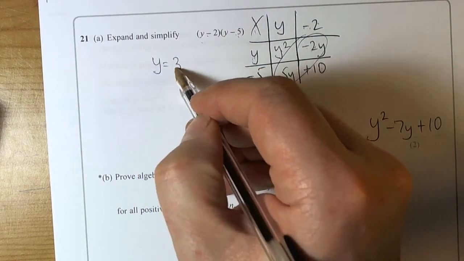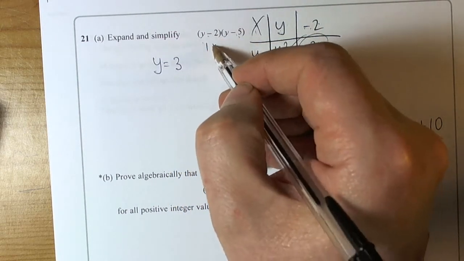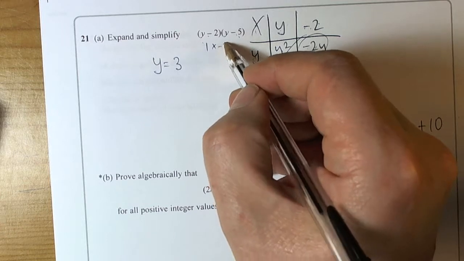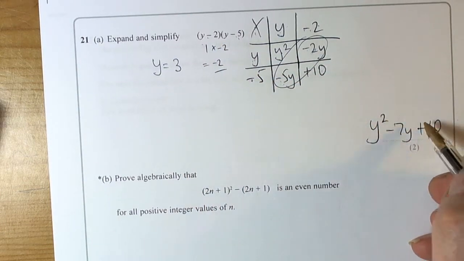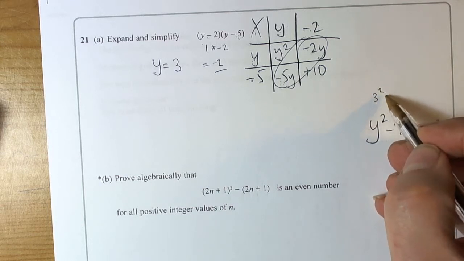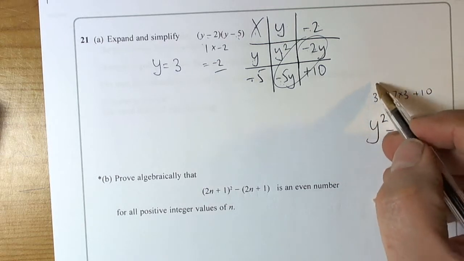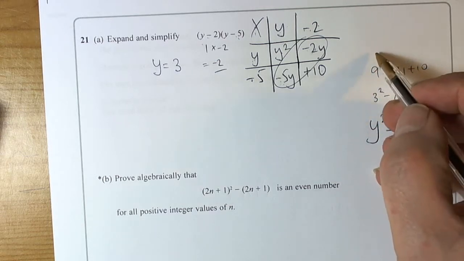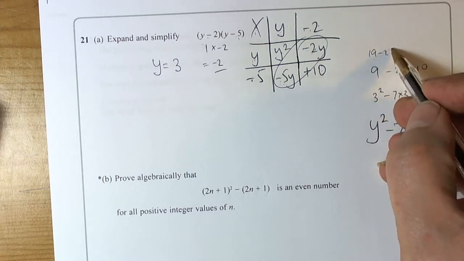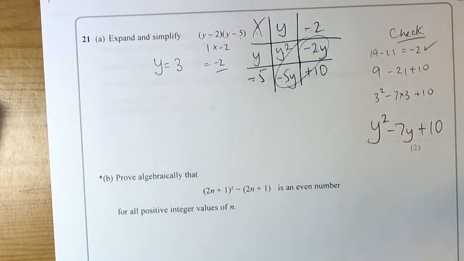Let's say y is worth 3, so we end up with this becoming 1 times, well, 3 take away 5 is -2, so that gives me an answer of -2. And then when we put 3 into here, we end up with 3 squared take away 7 times 3 plus 10, so we've got 9 take away 21 plus 10, and so we've got 19 take away 21, which is -2. So our check kind of worked.